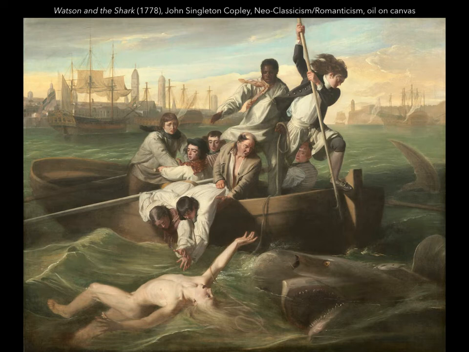1776, we had declared our independence, and Copley had gone to London at the time to get some European artistic exposure and to meet with another painter there, especially Benjamin West, who he'd been corresponding with for years. And while he was abroad, he was labeled by some very unfriendly folks back in the colonies as a Tory or as a British loyalist.